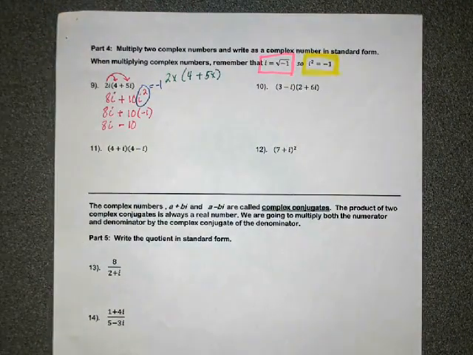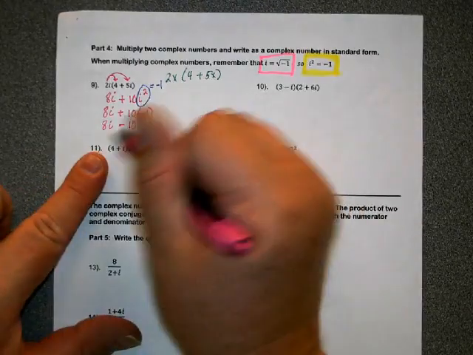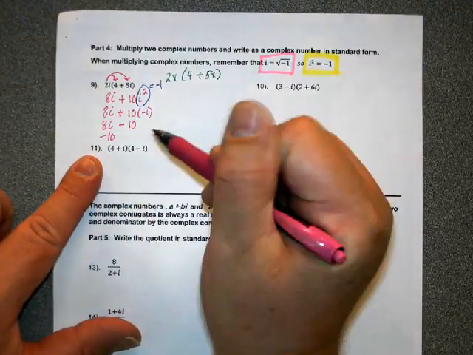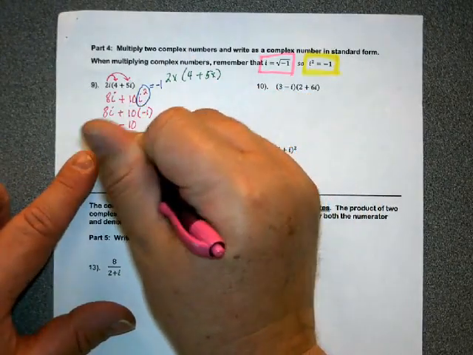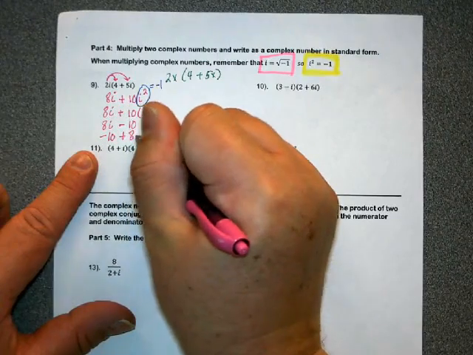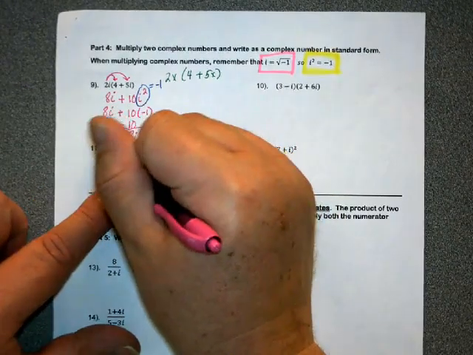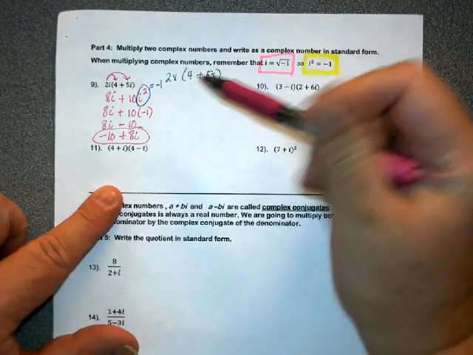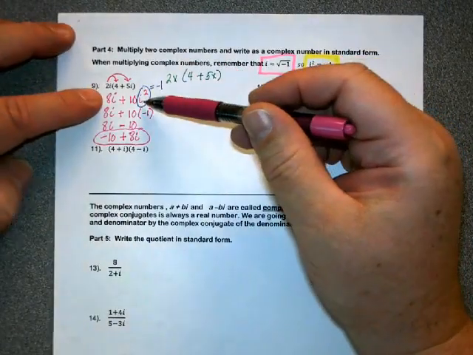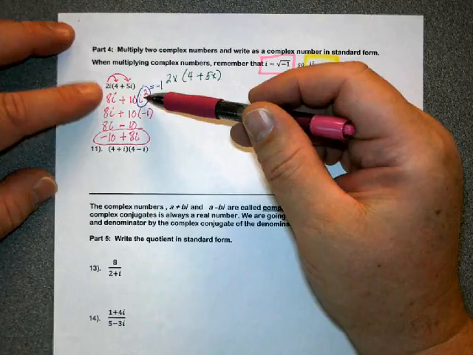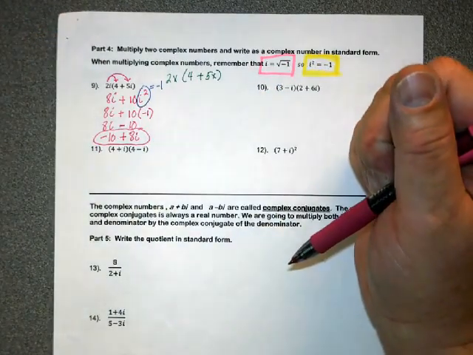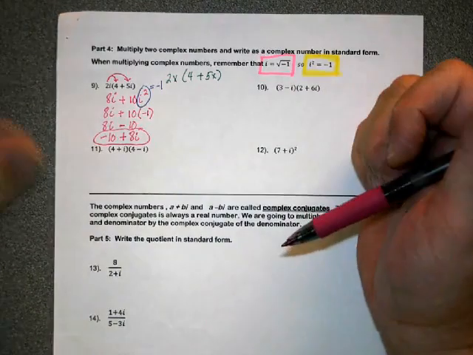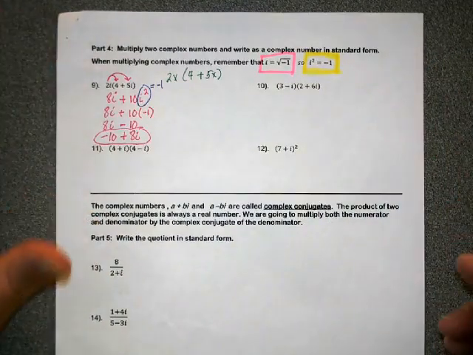Then it's not in the right order, so I have to put my real number first, -10, which is an integer, so it's a real number, and then plus 8i. After just a couple of problems, many of you are going to go from this step to this step, because after some repetition, it's pretty easy to do that.